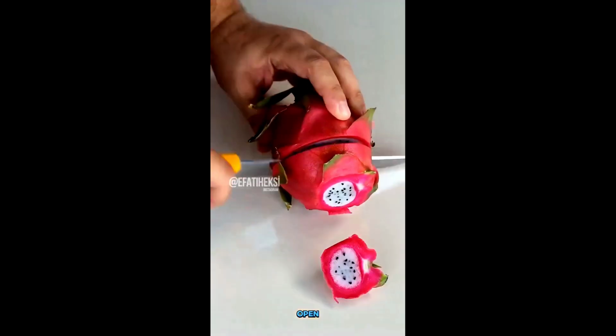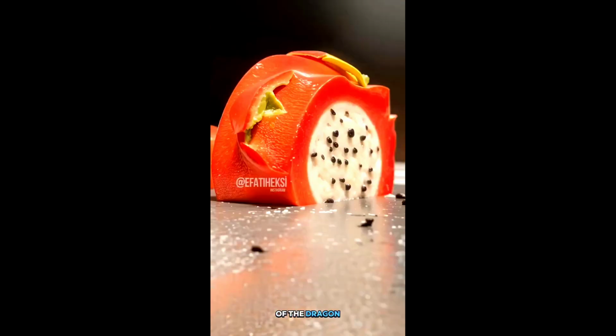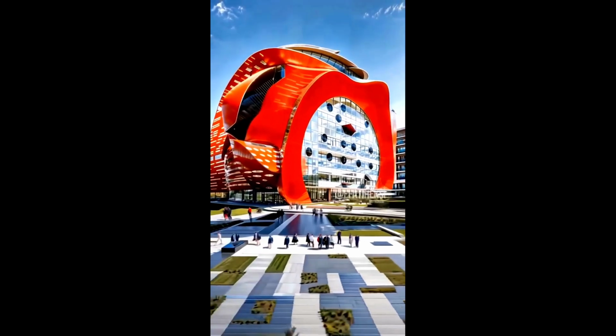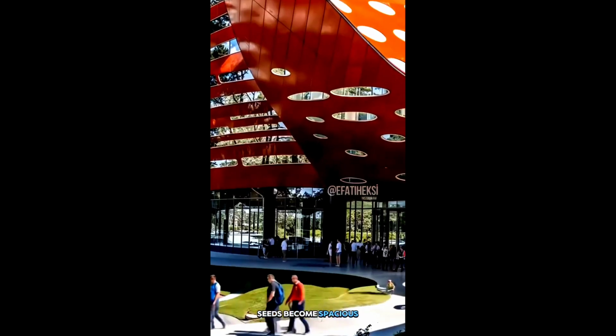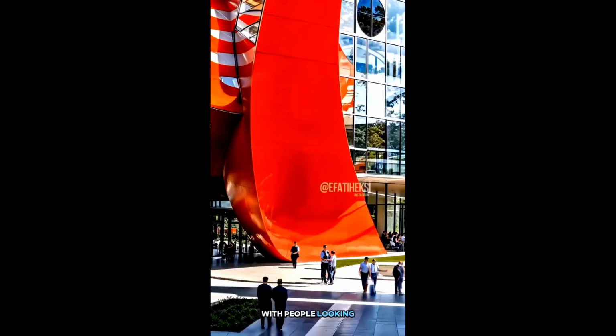What about a dragon fruit? The red skin of the dragon fruit is transformed by AI into an outstanding design. The dragon fruit seeds become spacious windows, with people looking very lifelike.